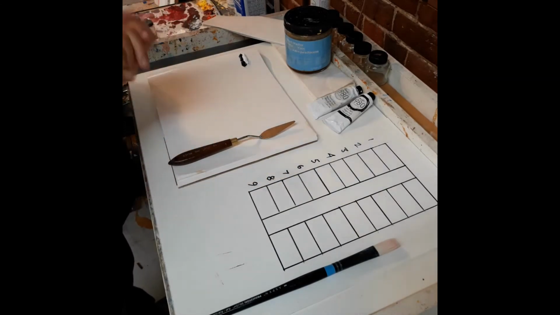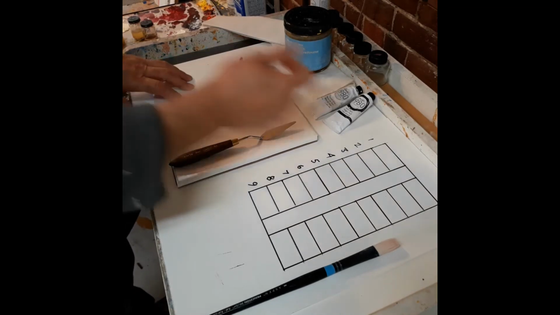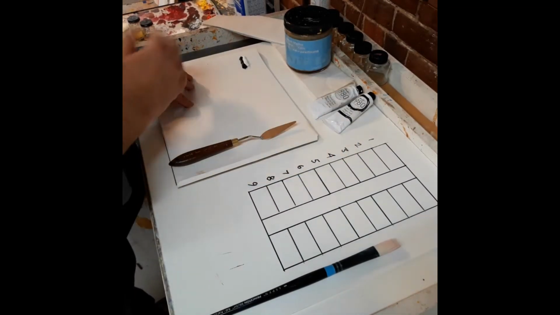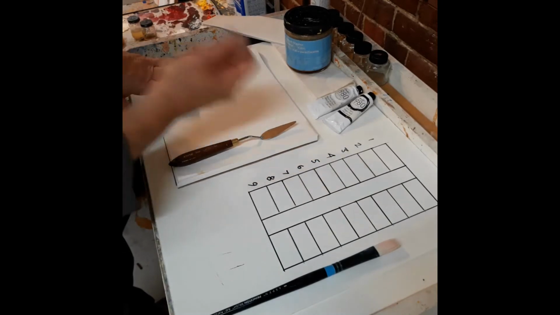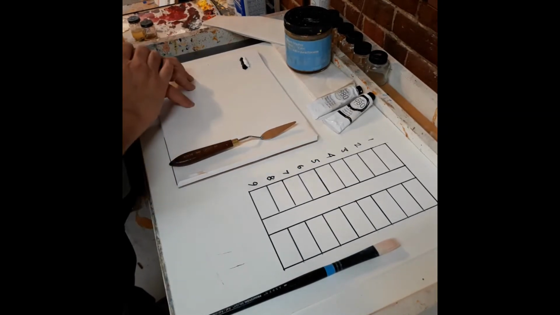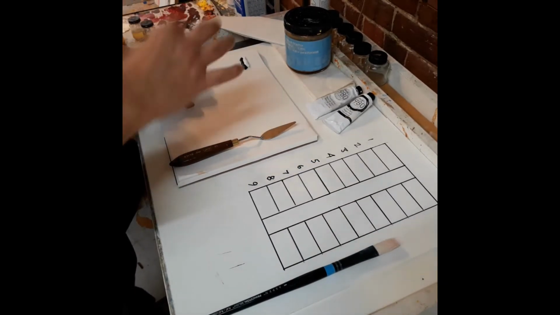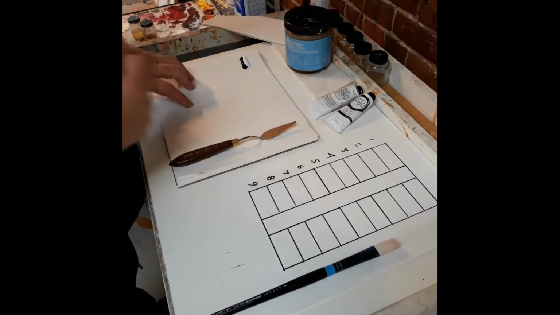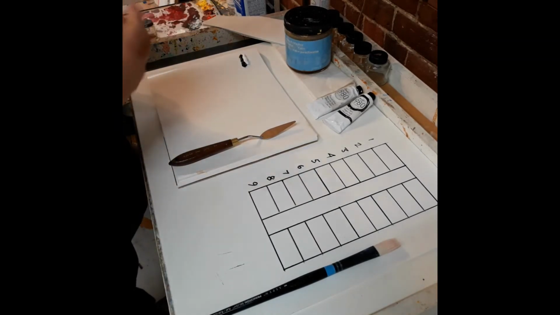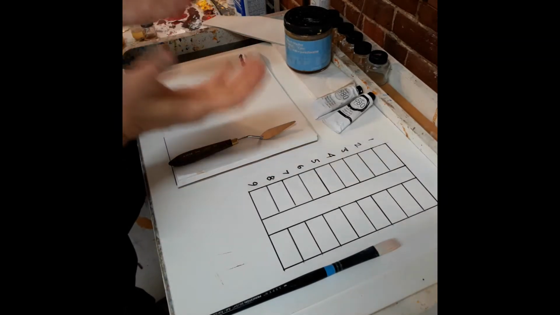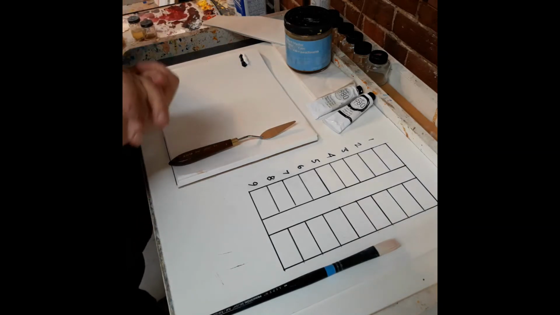But that's a lot of paint that ends up being wasted. I use a line, and I try to squeeze it using an equal amount of pressure to get a line of paint. And then from there on, to be honest with you, I kind of guesstimate and try to shoot for a 50-50 mix.